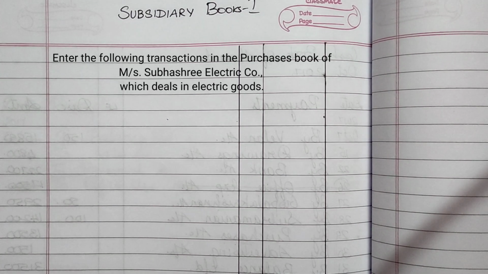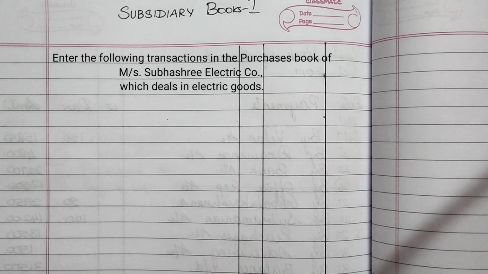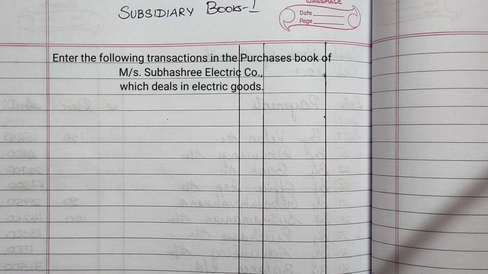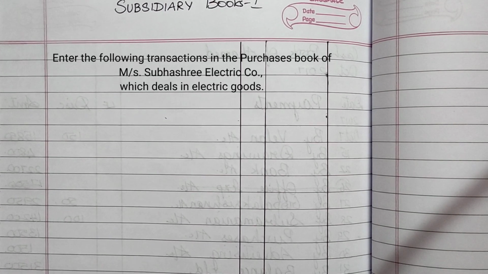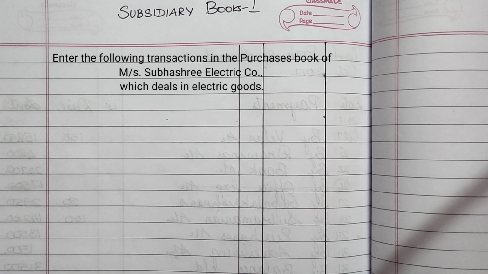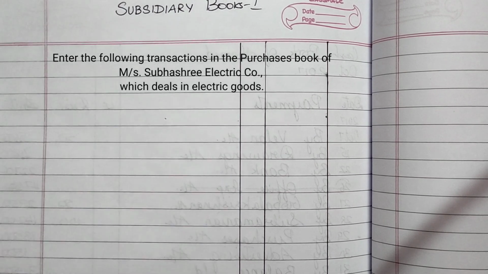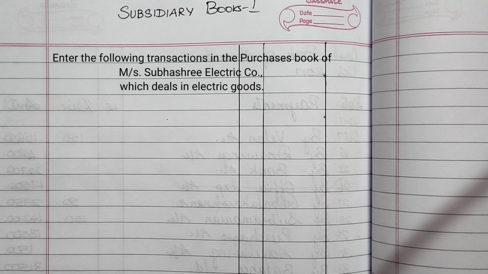Let's have a look at a subsidiary books one sum. This sum is where we are going to prepare only the purchase book. The sum goes as under: the following transactions are of the purchase book of Miss Subhashree Electric Company, which deals in electric goods. First, let's write down the title of the purchase book.